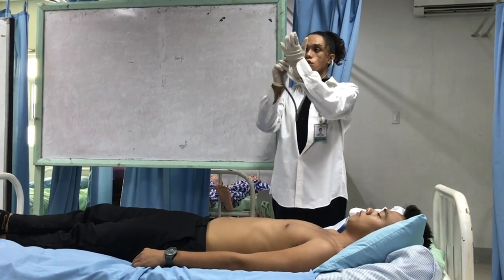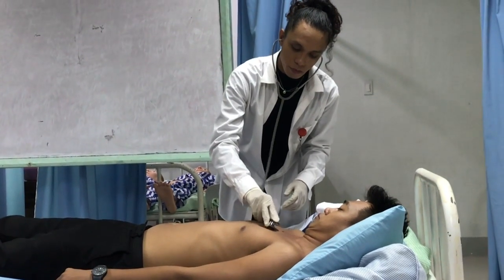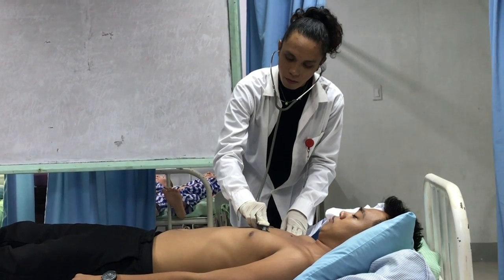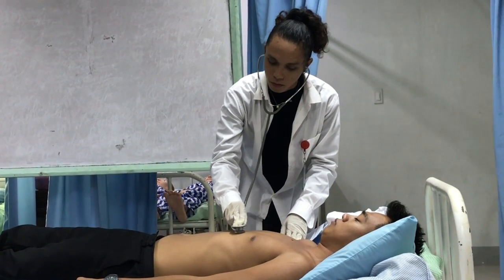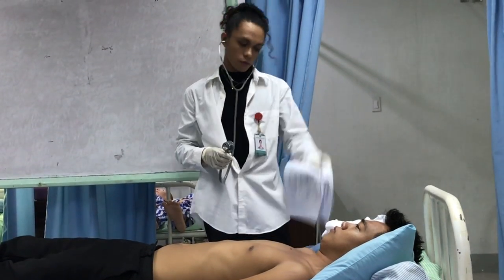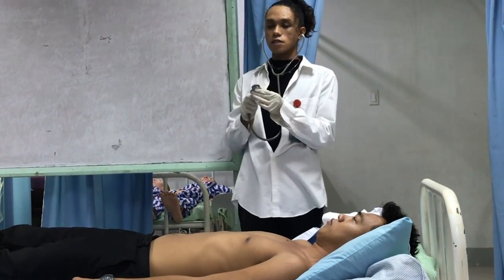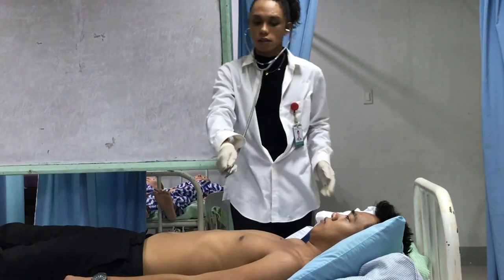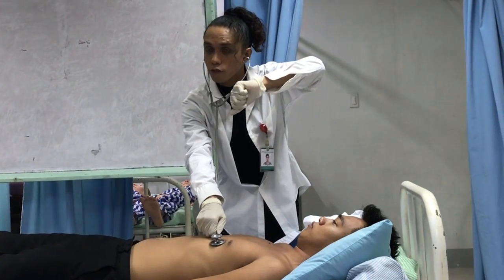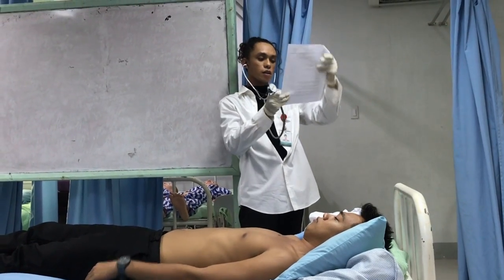Okay. Then you use your bell. The same manner. Now next will be rate and rhythm for your apical pulse. You stay on your apical pulse and count the heart rate in 1 full minute and observe for the rhythm if it's regular or irregular. Okay.